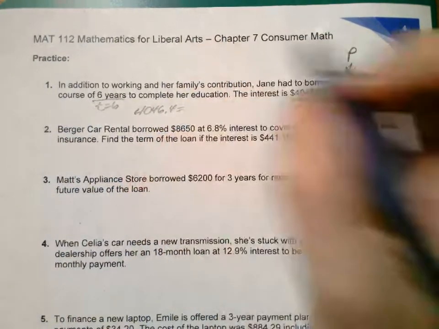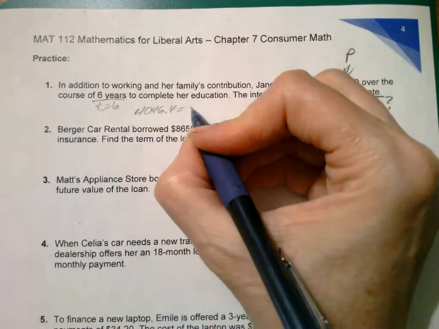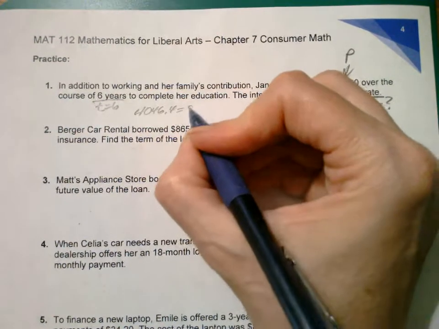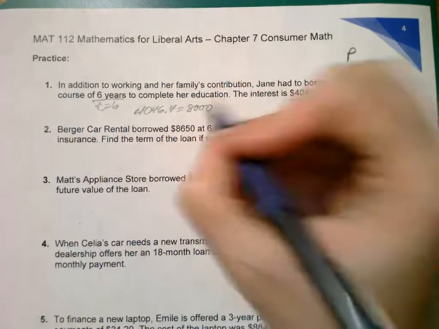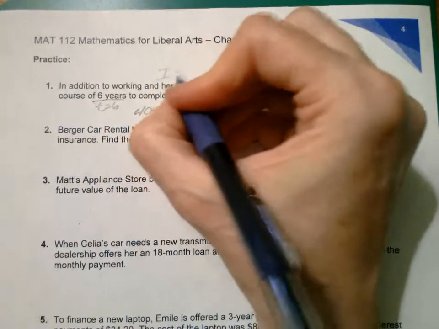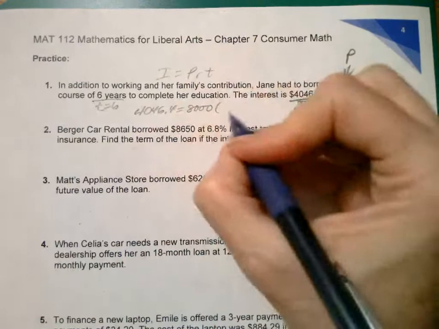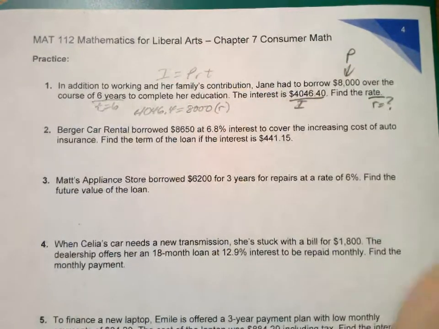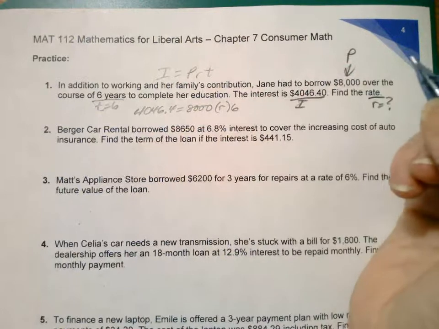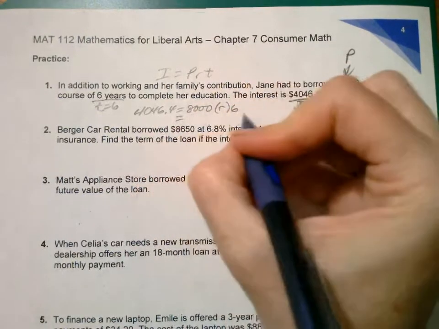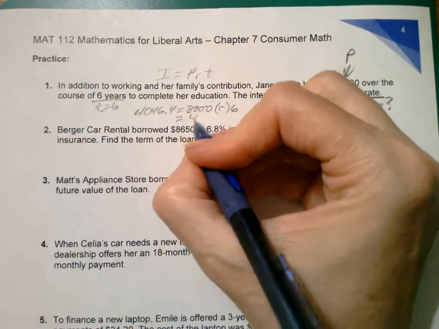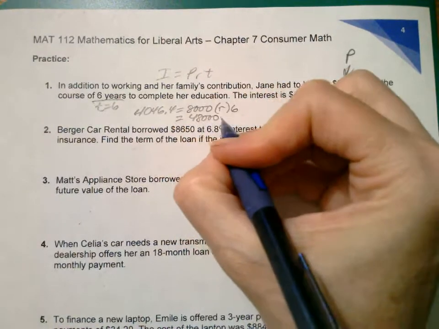The principal is $8,000. I'm sorry, I should write this down. I equals PRT. What is R? We don't know what R is. And T is 6 years. Okay, step 1. What is 8,000 times 6? It is 48,000 R.